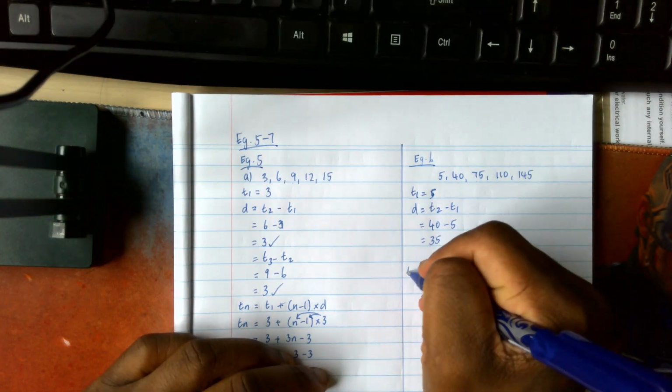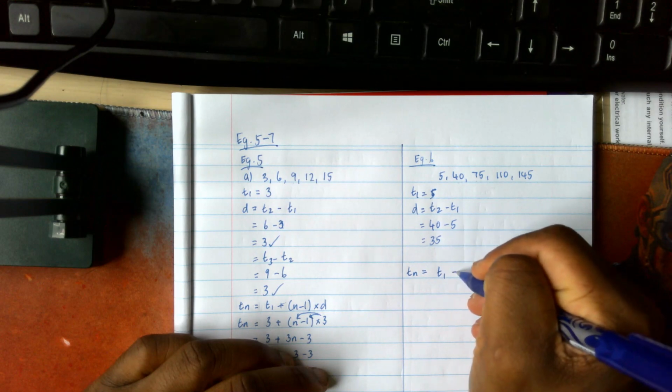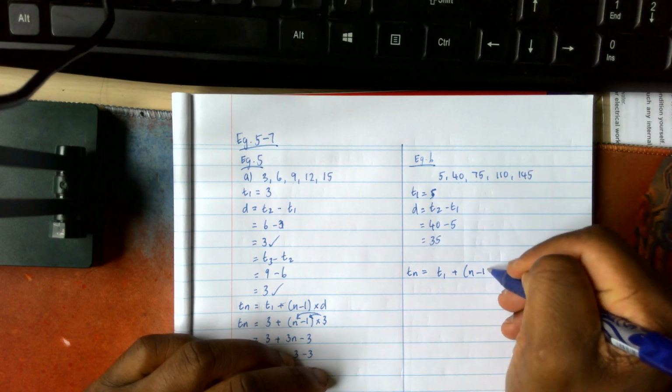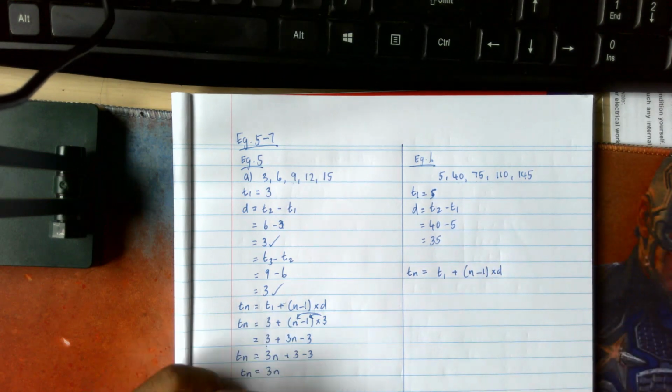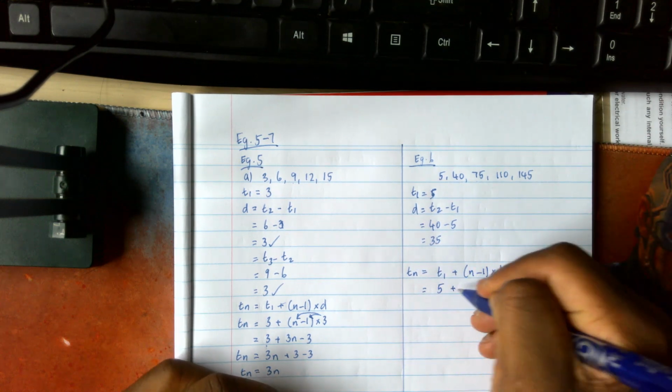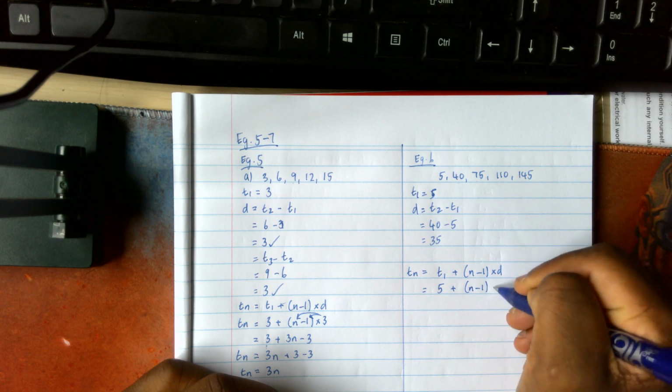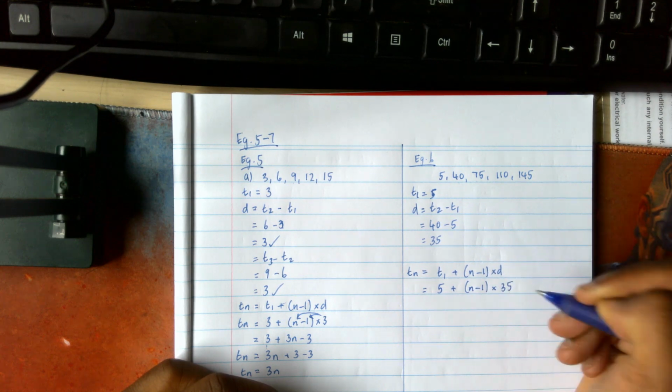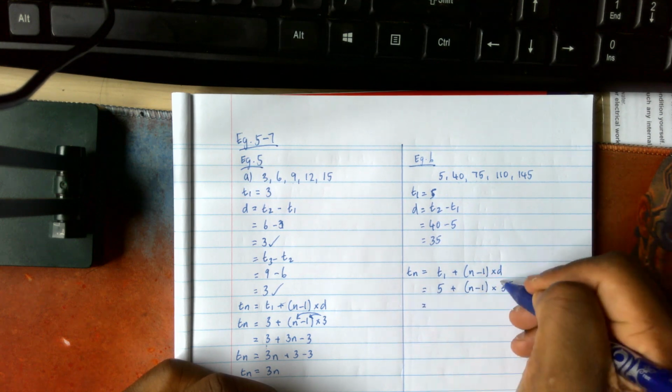So now we're going to get our formula and substitute our values. We know that T1 is 5, plus n take 1 times 35. Again, multiply, 35n.